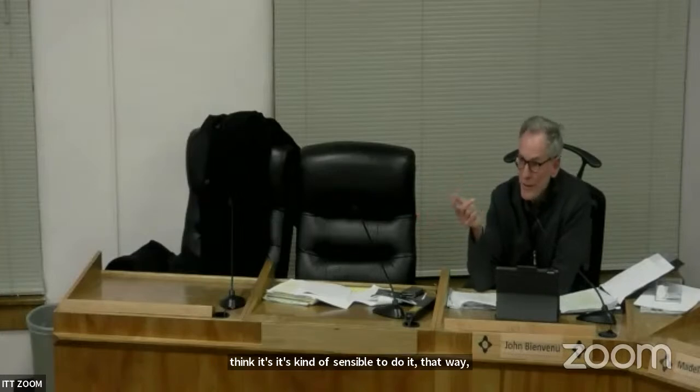I think it's kind of sensible to do it that way, but I don't think it ever would have been designed that way originally. It's obscuring a historic facade that's been there for 50 or 70 years, even though we didn't designate it as primary. And I think it just creates an odd relationship between the two sides of the L because they almost mirror each other at this point.